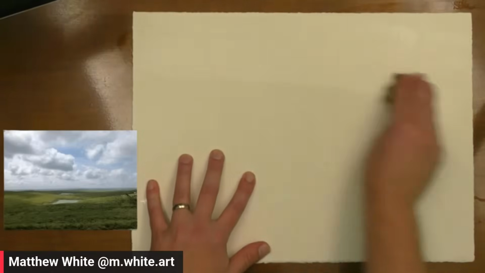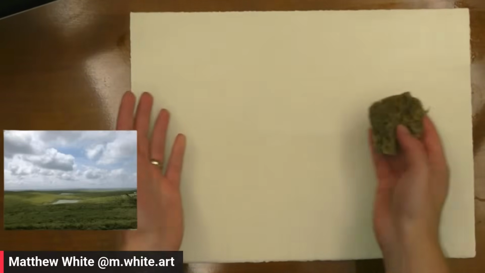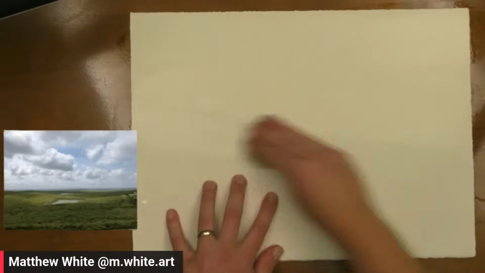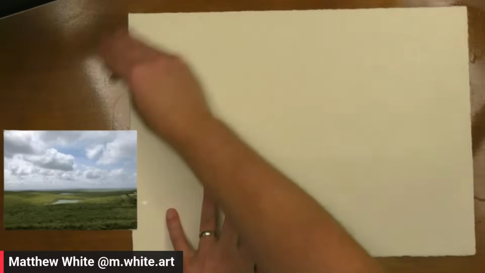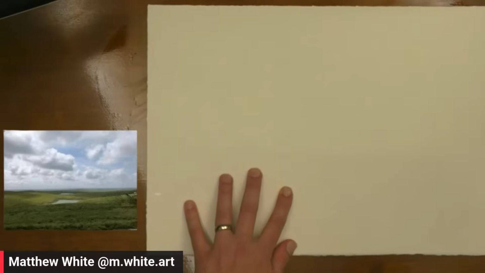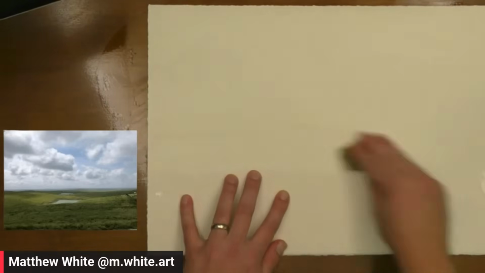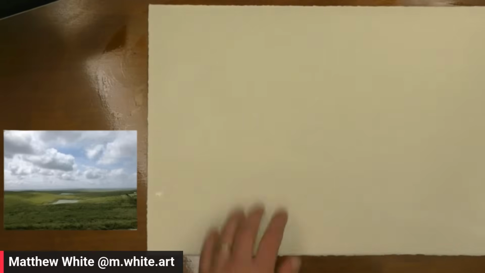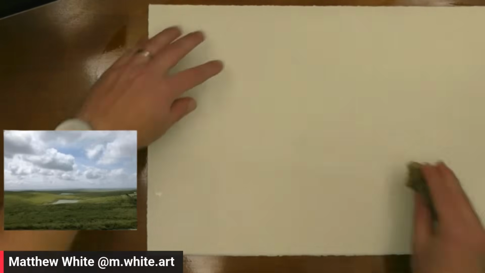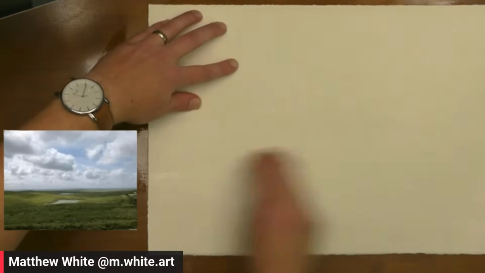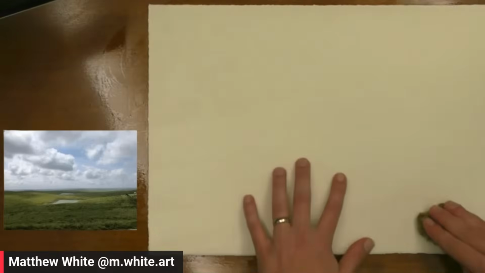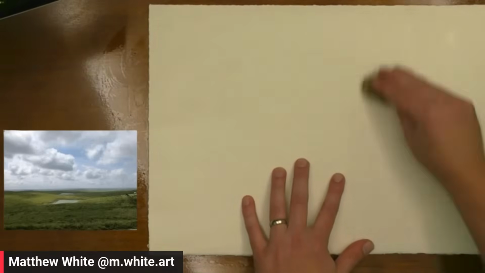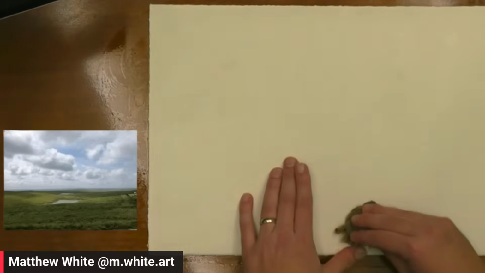And if I was just to wet down the front, it would just curl up. So if you wet down both sides, it will actually lay flat on your surface. And it'll stay wet longer, so you have more time to work wet into wet, which is really important when painting skies. So I'm getting this nice and evenly damp using a little natural sponge here.